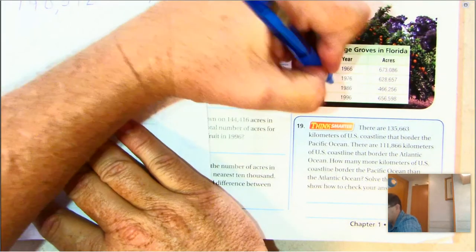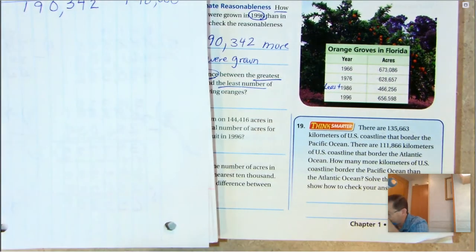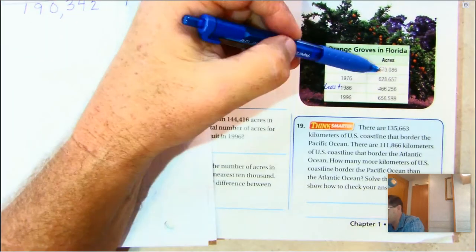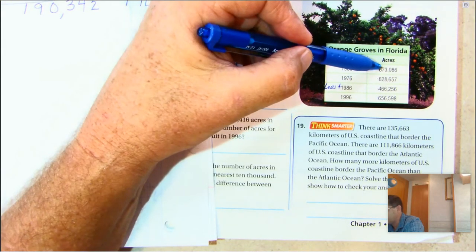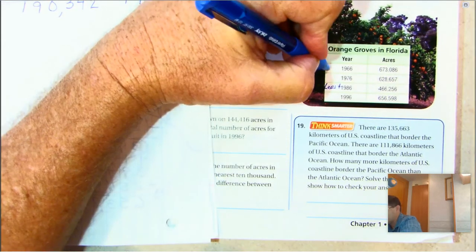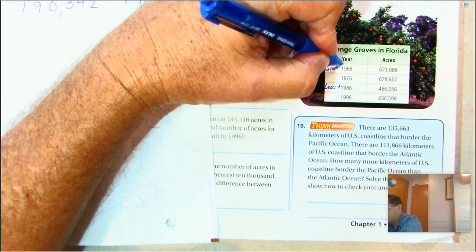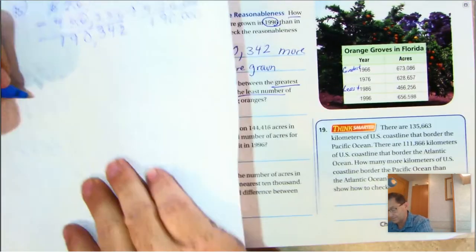So this is least. Now I have to find the greatest. That didn't help any. Those were all sixes. Now we go to the 10,000. We get 7 10,000, 2 10,000, 5 10,000. So this is the greatest. Okay, so we're going to find the difference of those.